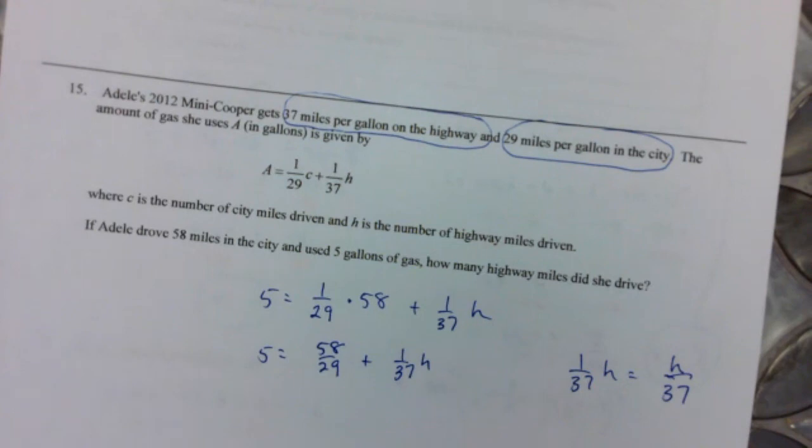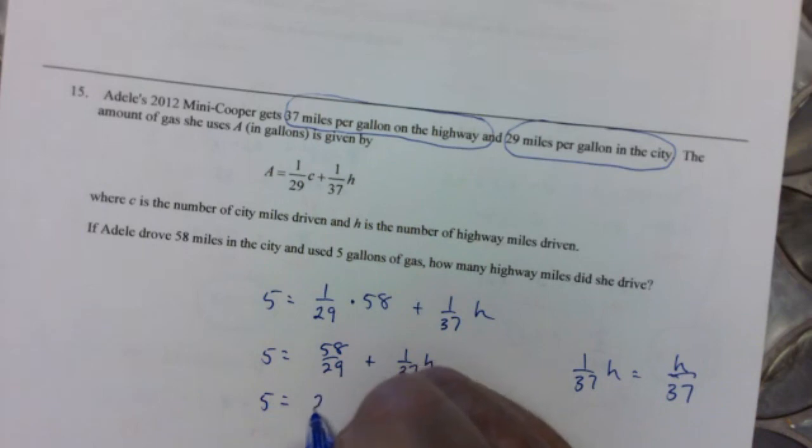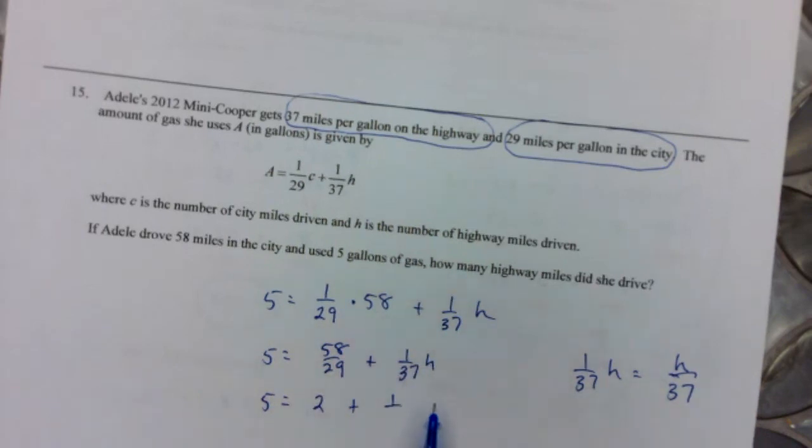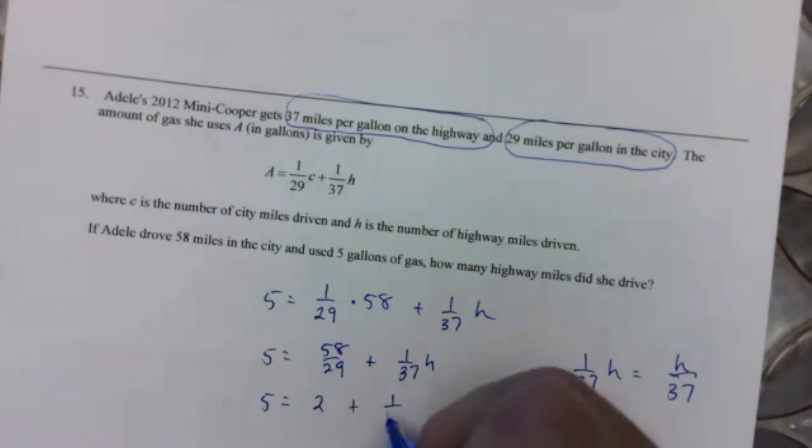58 divided by 29. Anybody? Two. 2. Thank you. I made a little side note. 1/37 times H is really the same as 37 over H. So we can use those interchangeably.